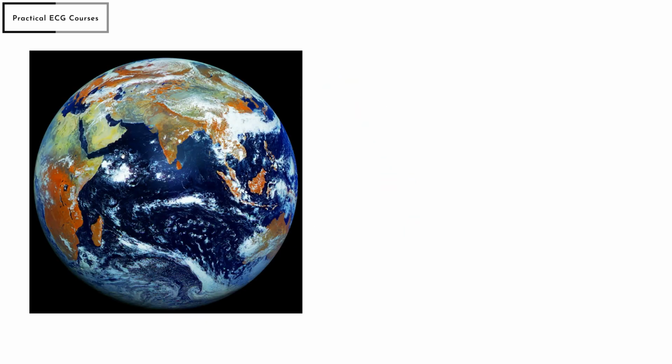Look at this picture of Earth. This is where I'm originally from, the southernmost tip of India. If I wanted to invite you home, how would I do it? I could tell you the directions, go right and then go left and all that. But it is a very crude and ineffective way to communicate directions.